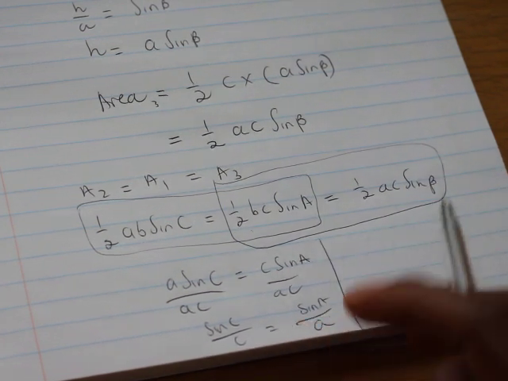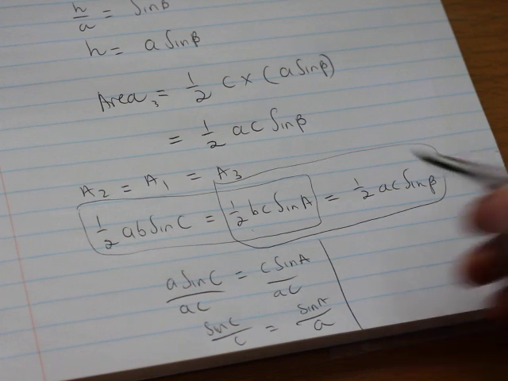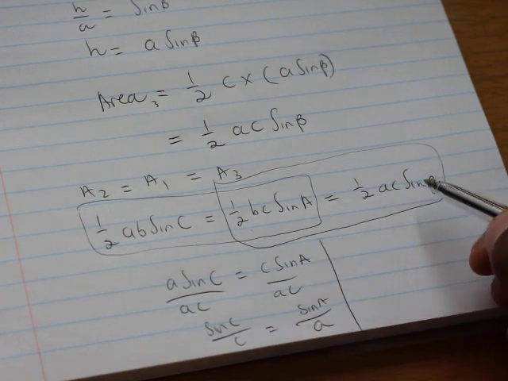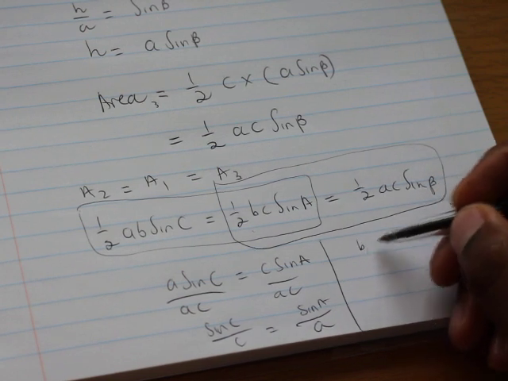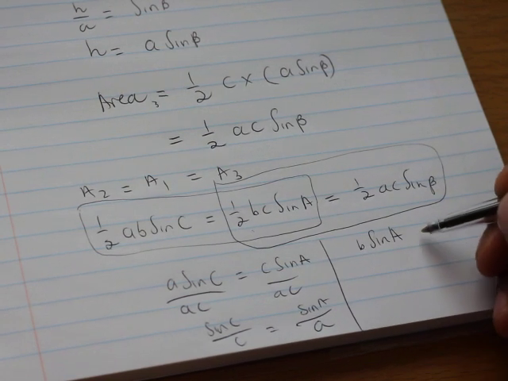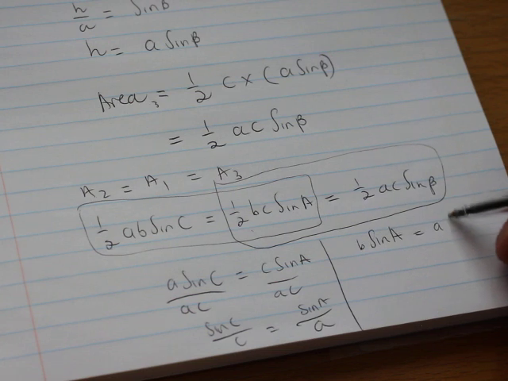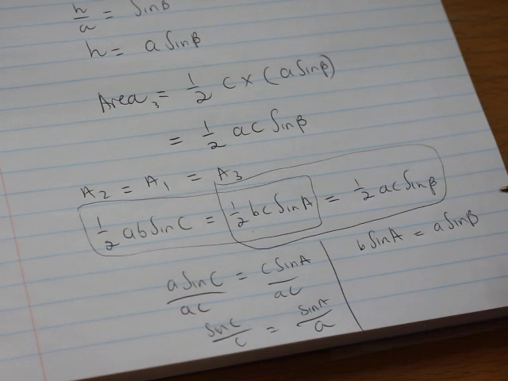Also, if we focus on the other two, you realize that 1 over 2 cancels, and c is common, so we're left with b sine a is equal to a sine b.